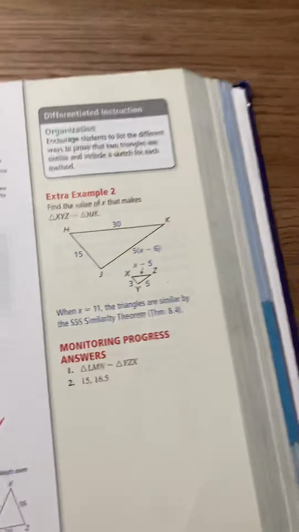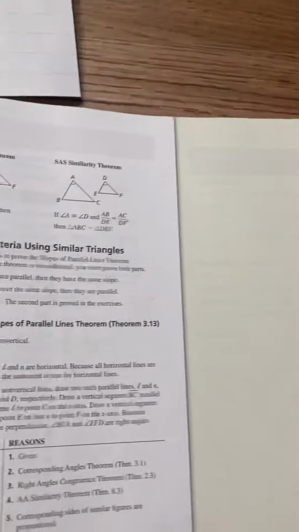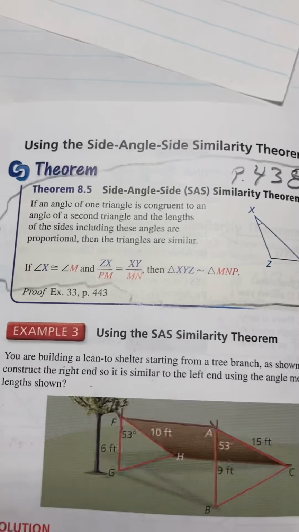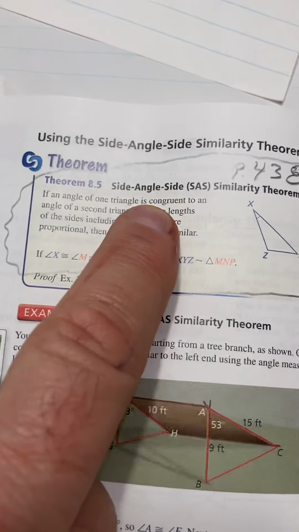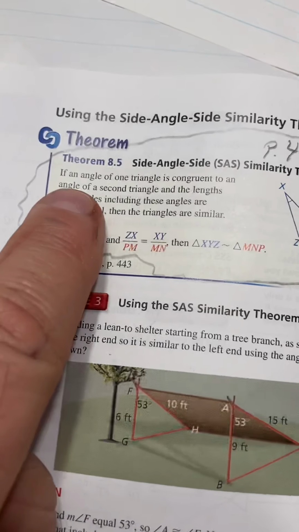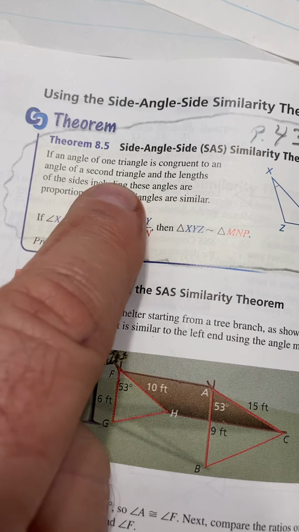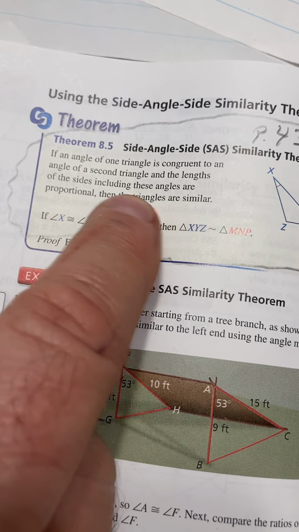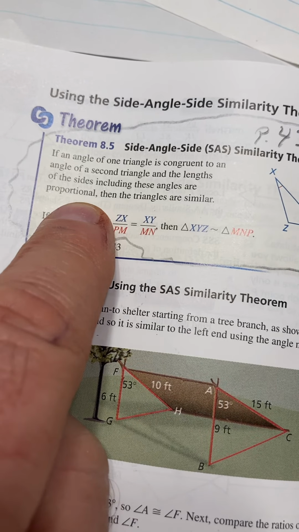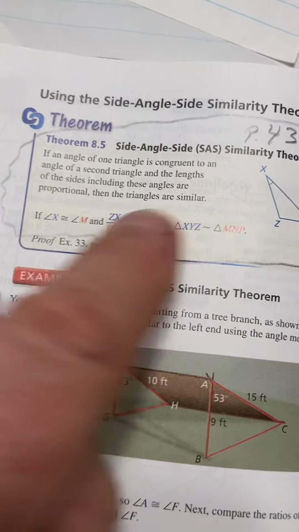And then you also have side, angle, side. If an angle in one triangle is congruent to an angle in the second triangle, and the lengths of the sides including those angles are proportional, then the triangles are similar.